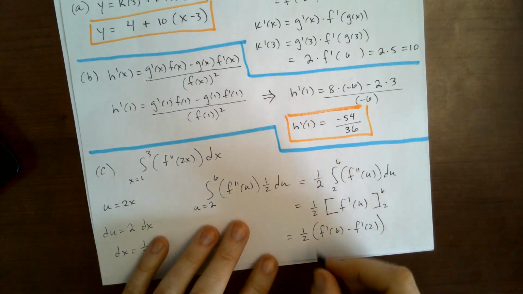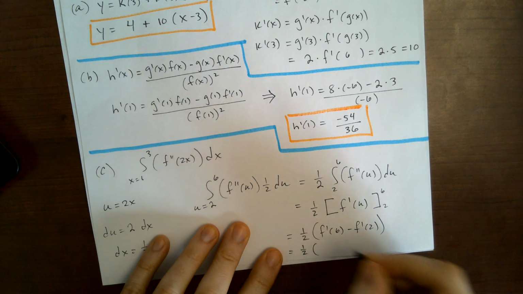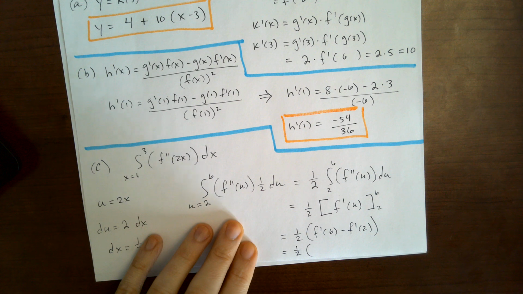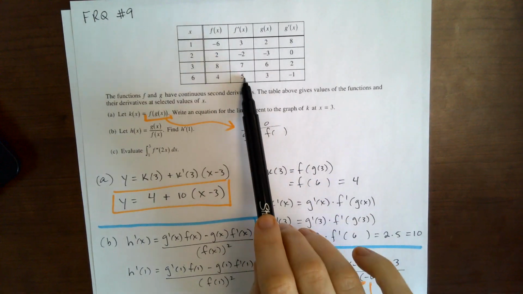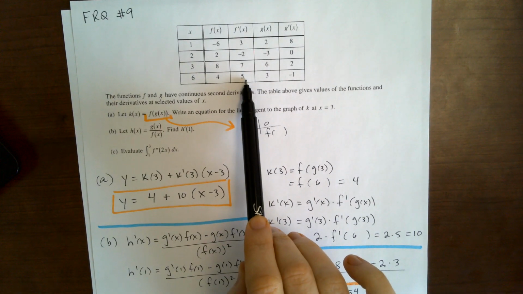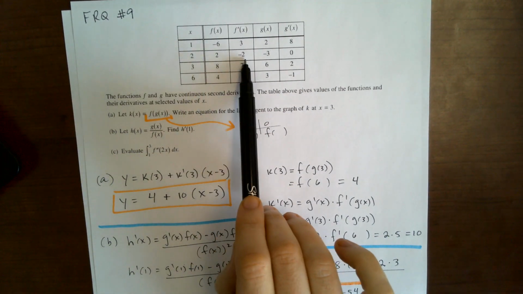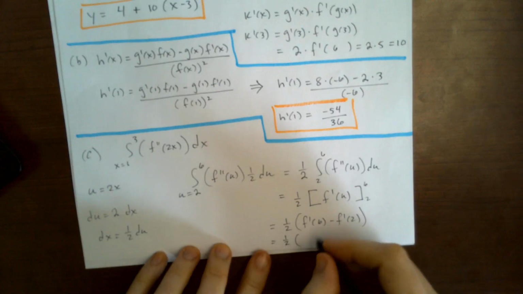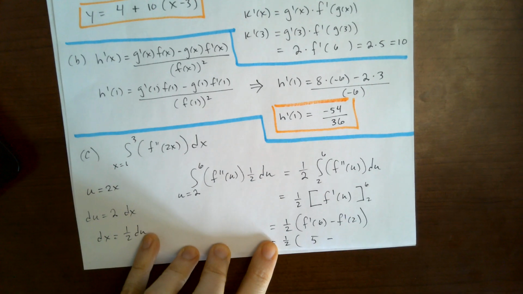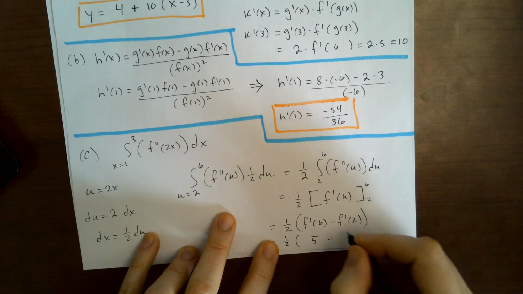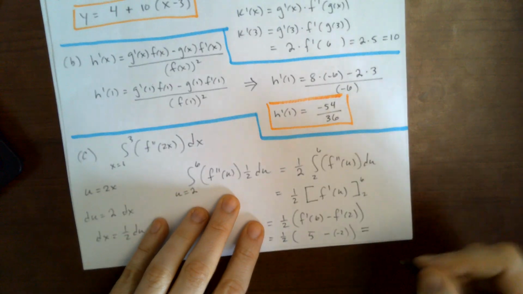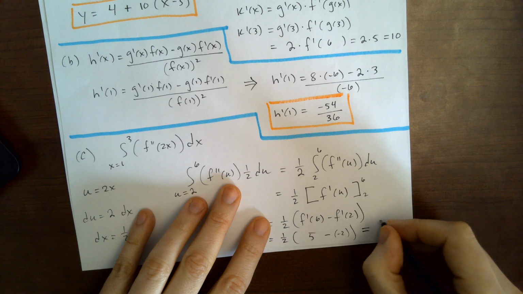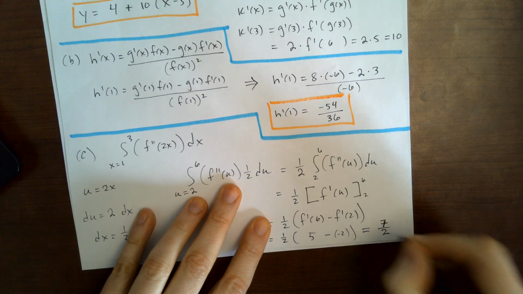So this is 1/2. Now I need f prime of 6 and f prime of 2. So let me go up here. Here is the f prime column. F prime of 6 is 5. F prime of 2 is -2. Okay, so f prime of 6 is 5 minus -2. So that's actually 5 plus 2, which is 7. So it's 1/2 times 7, so that's 7/2.